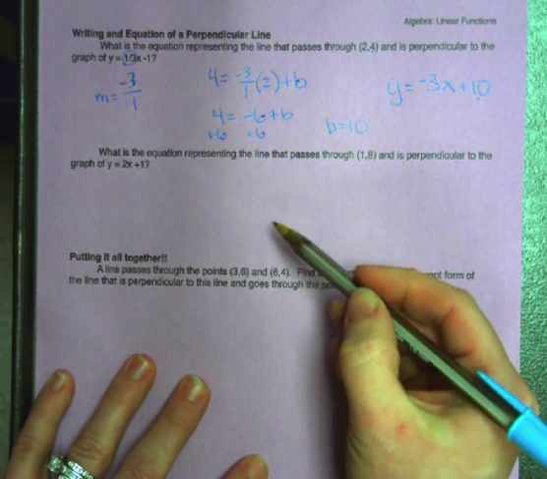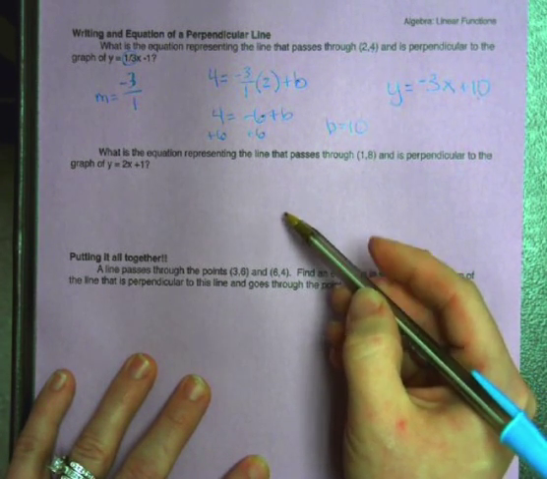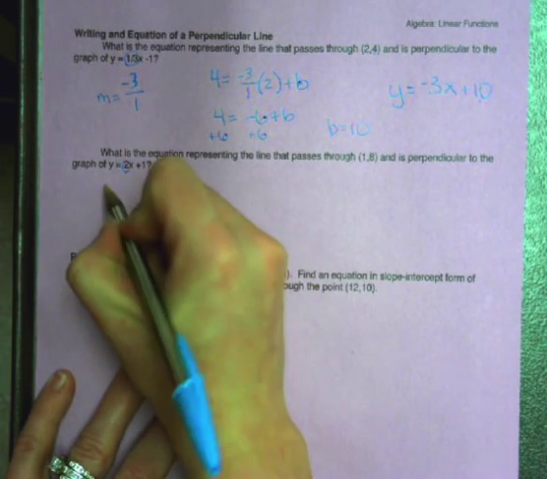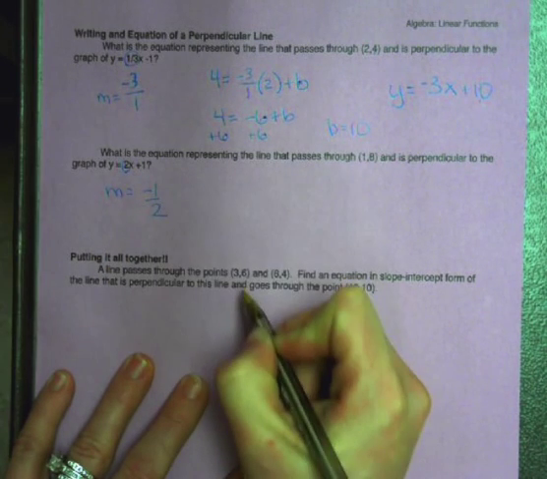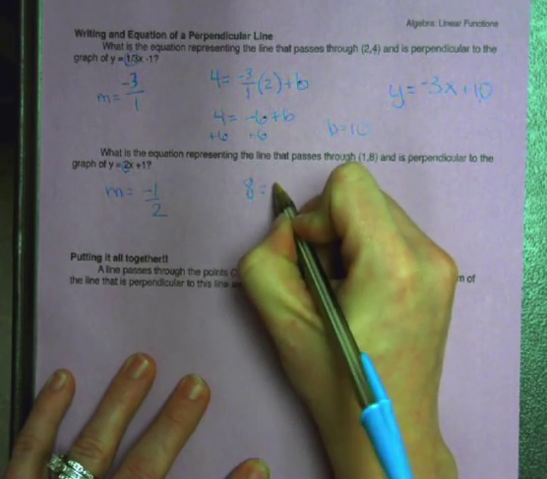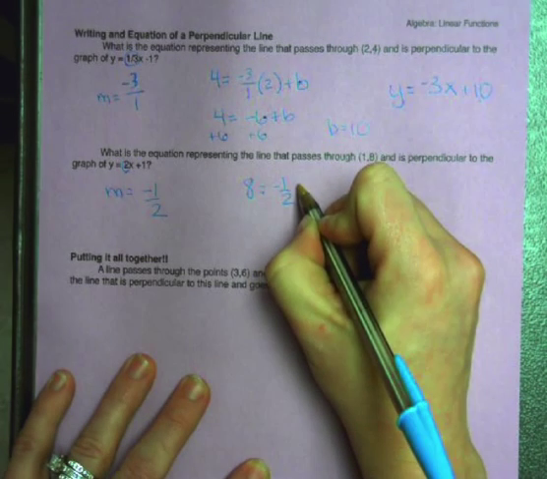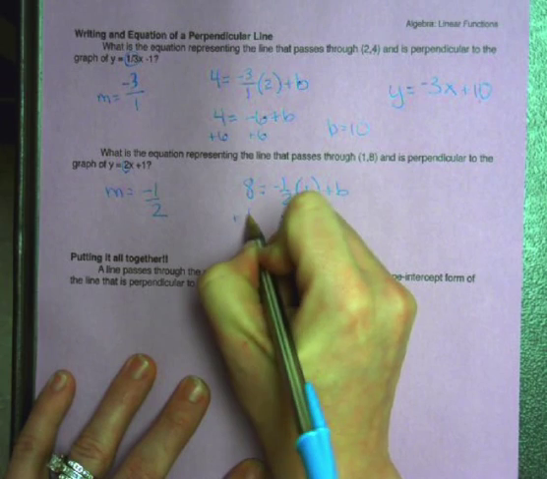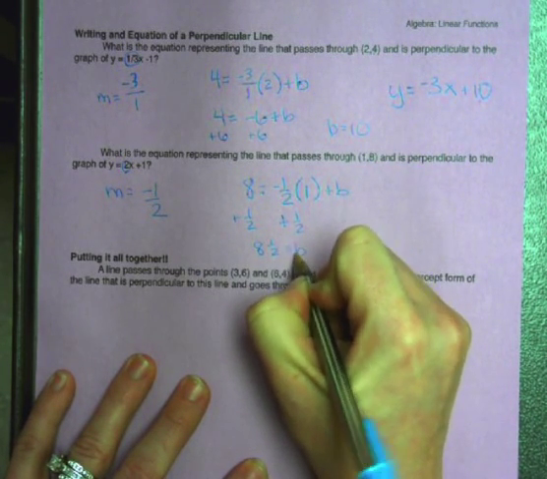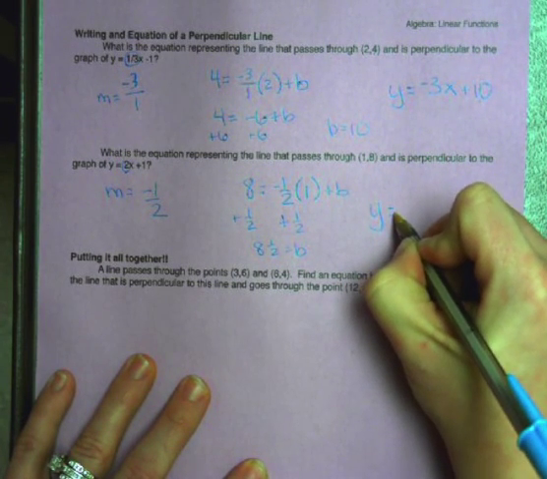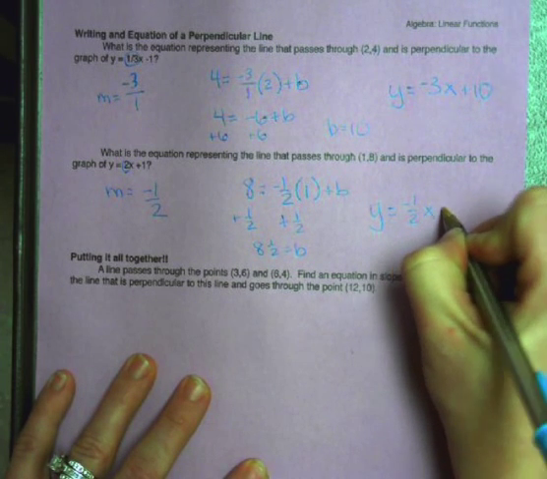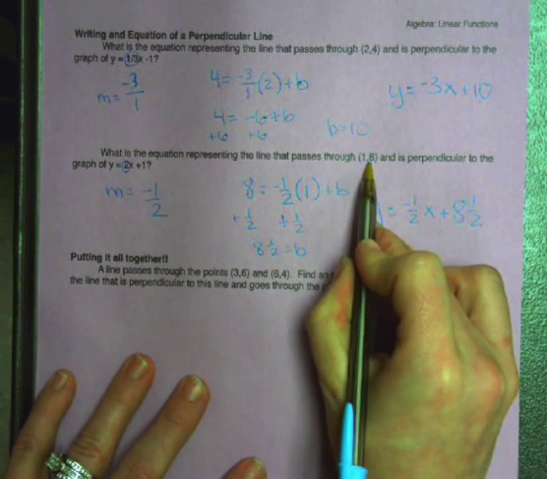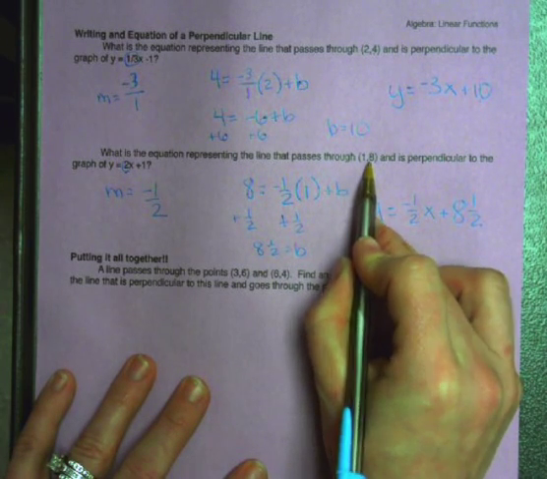Same kind of question here. Pause the video, try it on your own. All right, since I want perpendicular, opposite reciprocal to 2, my slope is going to be -1/2. y = mx + b. So this is just -1/2, so I'm going to add 1/2. So 8 and 1/2 is b. So I have y = -1/2 x + 8 and 1/2. So one more time, this equation goes through this point and meets at 90 degrees, or is perpendicular, to this.